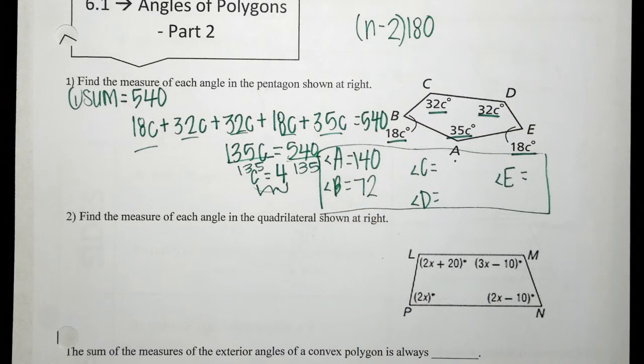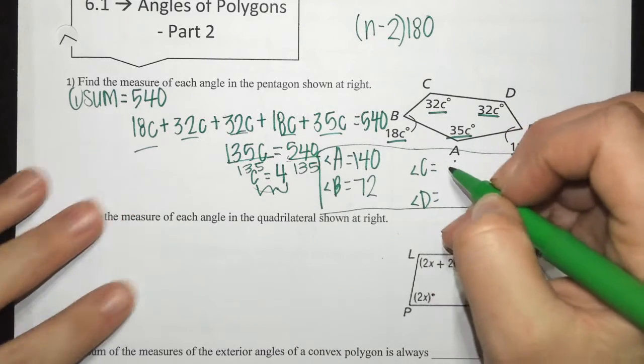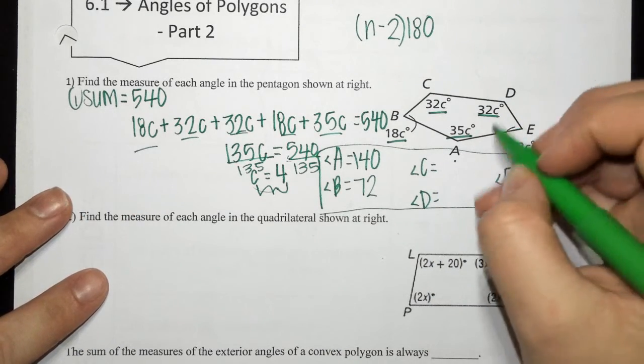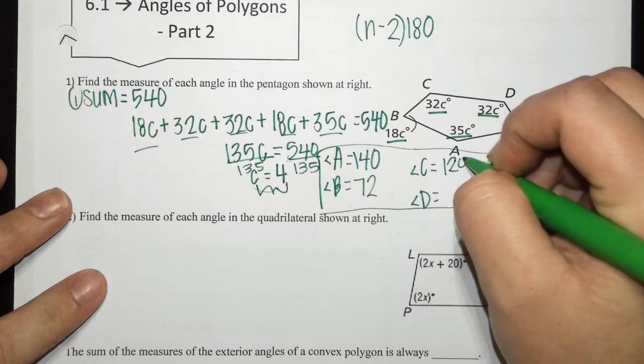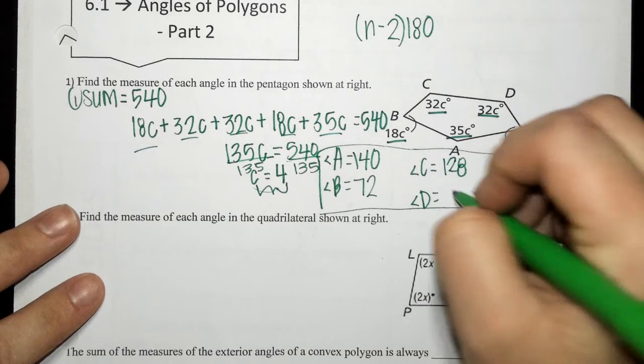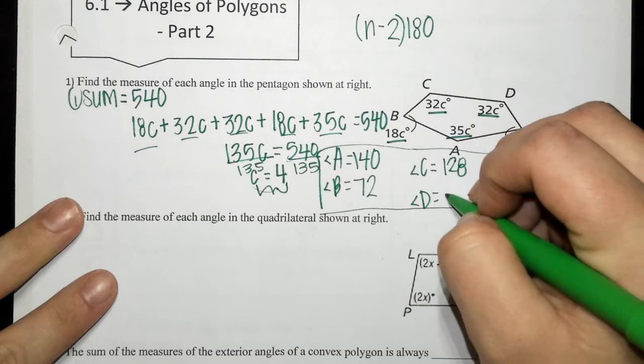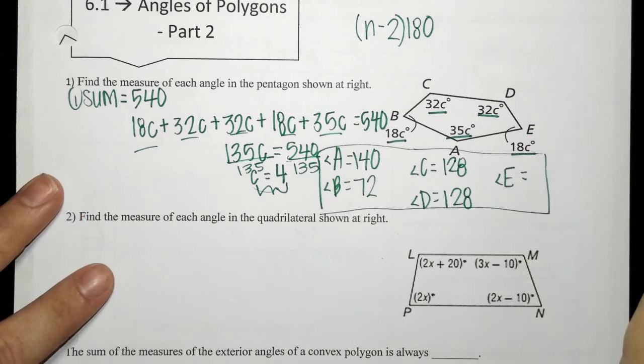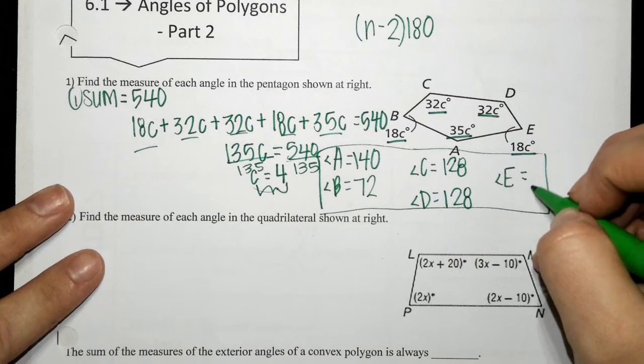Did y'all already finish all these? Oh, y'all got them all? Okay, cool. Austin, what'd you get for C? 128. Thanks, Austin. Austin P, what'd you get for D? 128. Again? Oh, yeah, that makes sense, doesn't it? And what'd you get for E, class? 72.